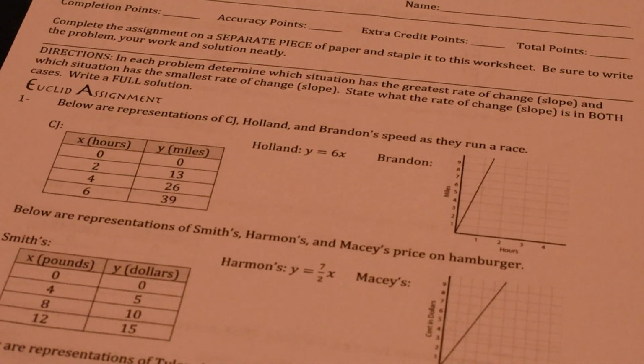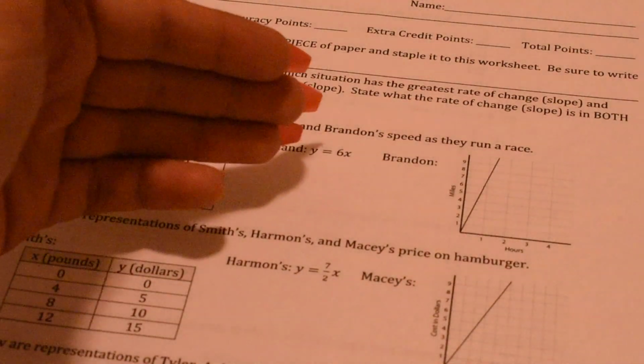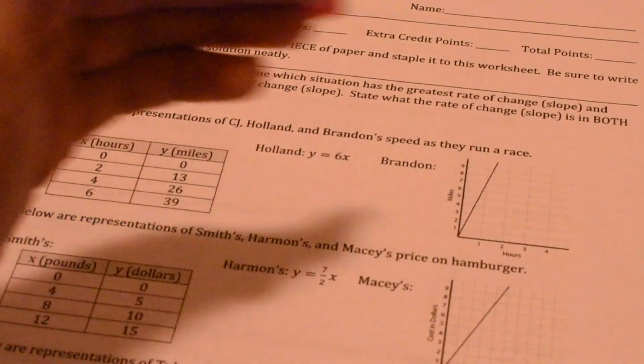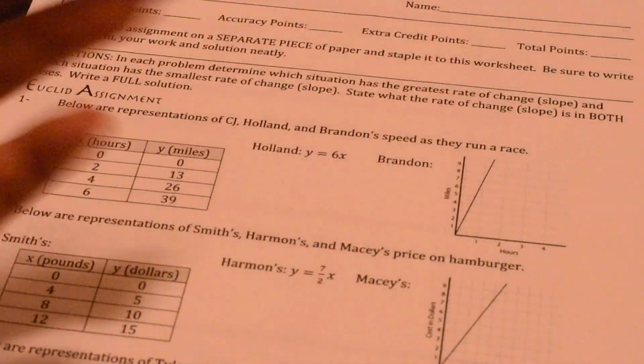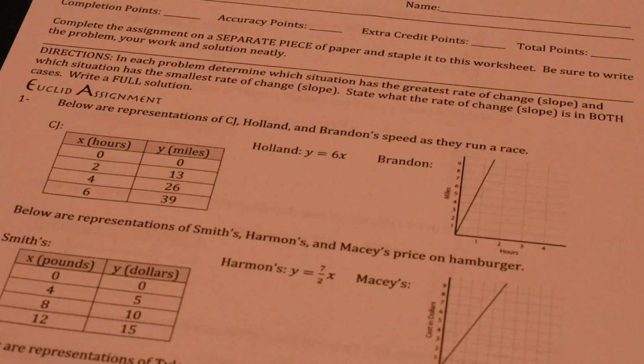So we've already learned how to find slope from a table. We've learned how to find slope from an equation. And we know how to find slope from a graph. So I just have to find the slope of each and see which one is bigger.